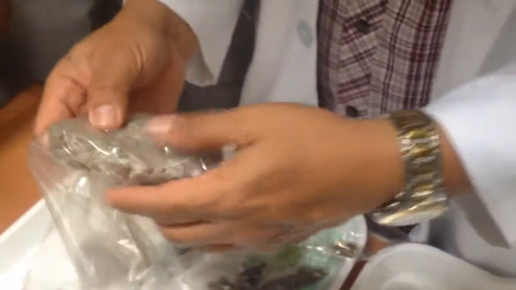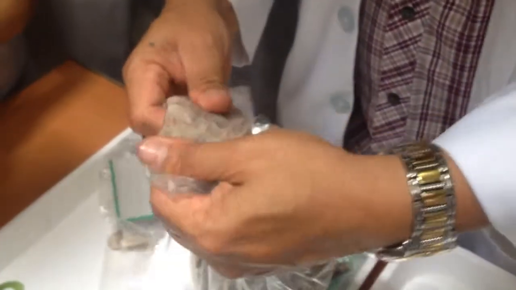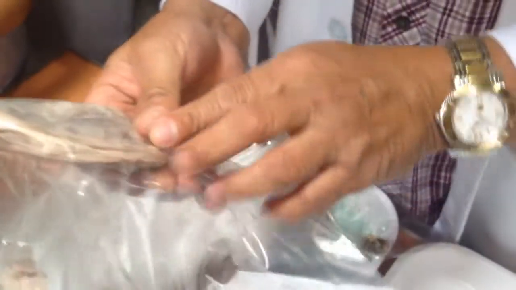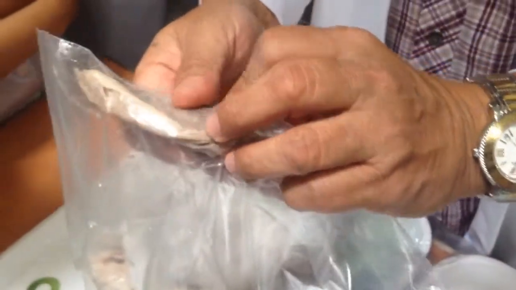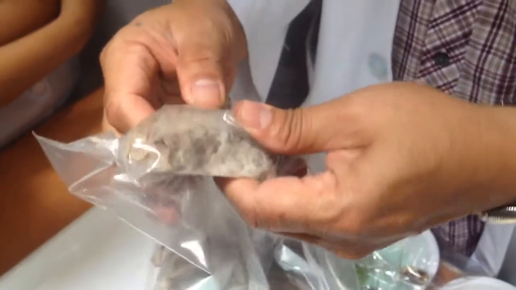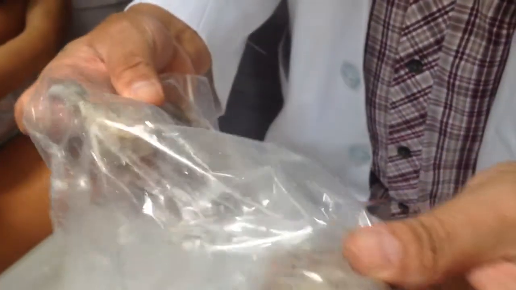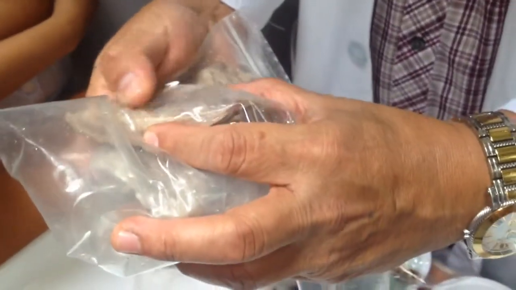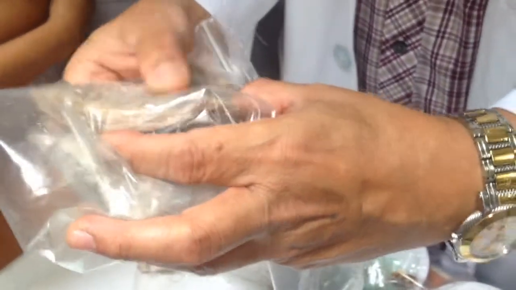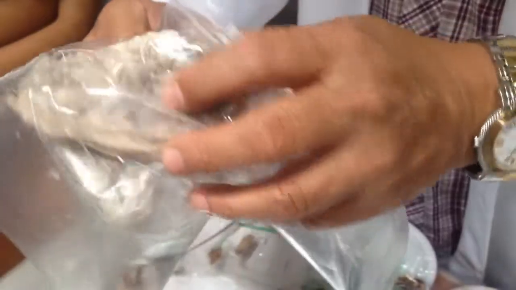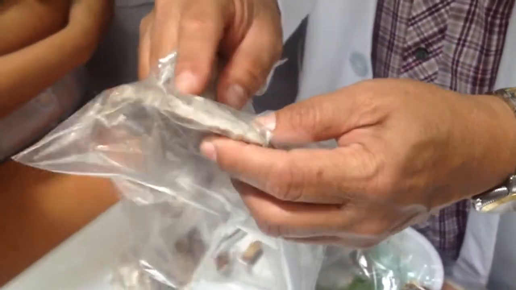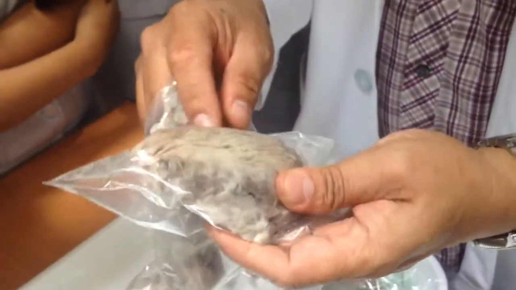So this grossly is meaty-like, similar to your leiomyosarcoma. It will be similar in your breast and in your uterus. So notice that the fibers are more elongated. Okay. So these cavities are areas of necrosis plus hemorrhage.